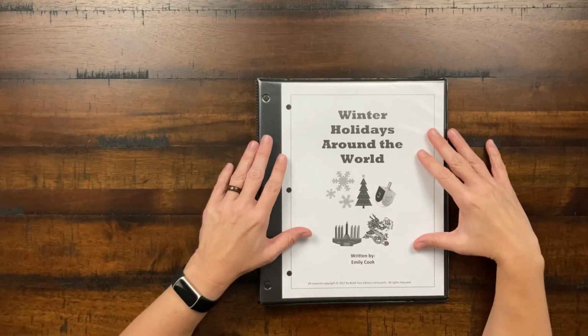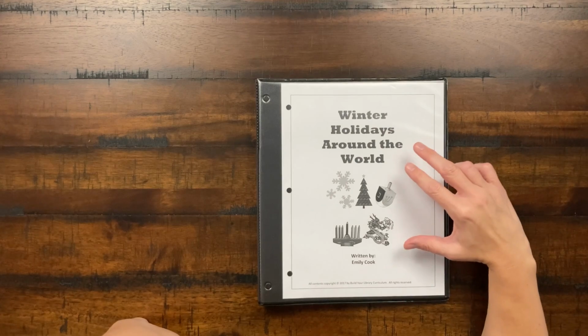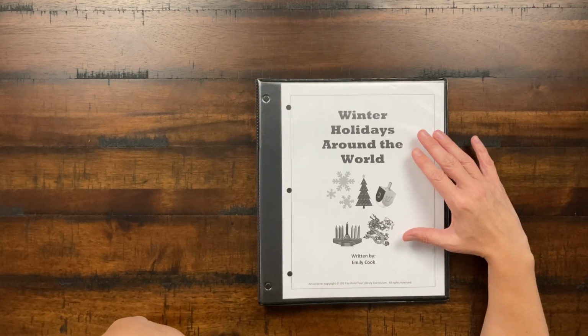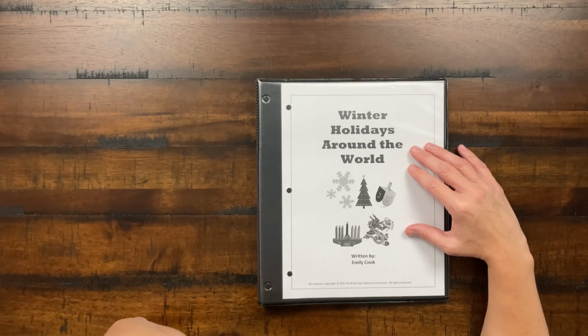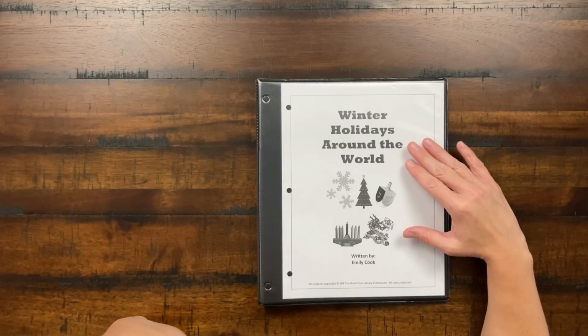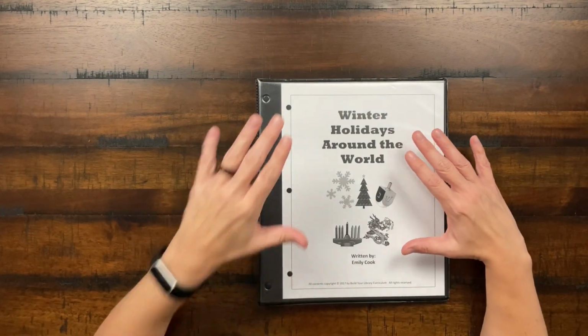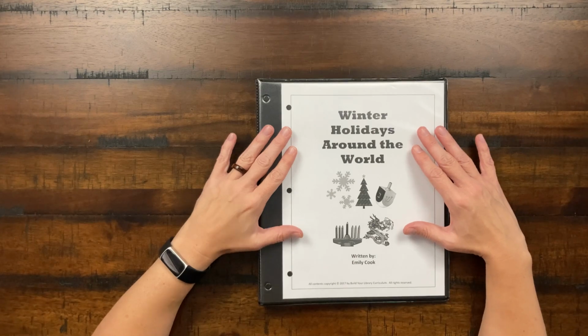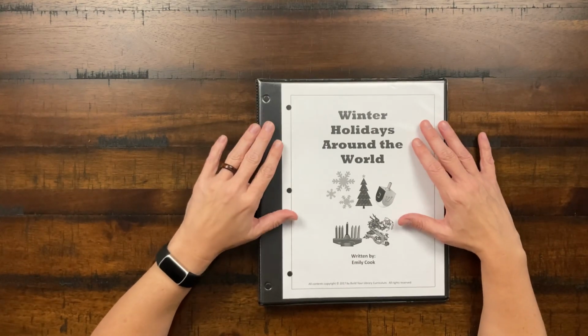We did start the Christmas part of it. I think what would be really great is if this had some more media associated with it, and we definitely did bring in some more media when we did it, and found some extra books at the library. I think this is a nice way to start the discussion about the winter holidays. It's a good springboard point.